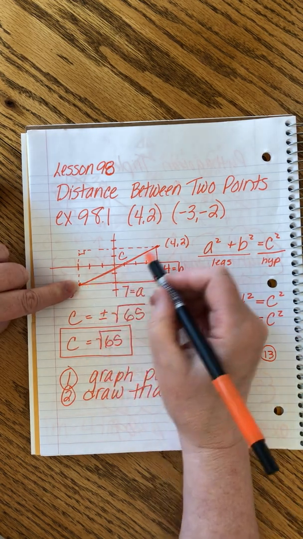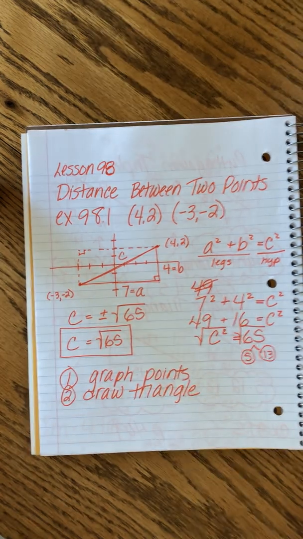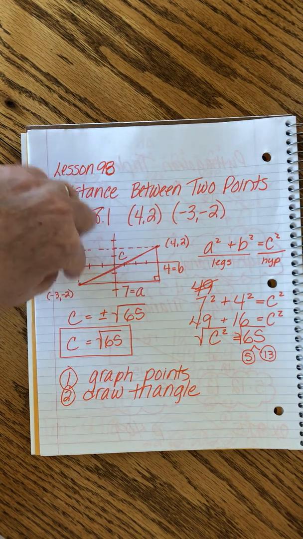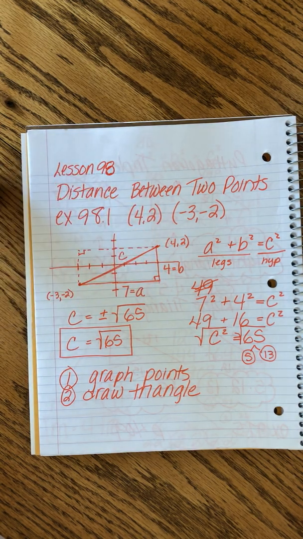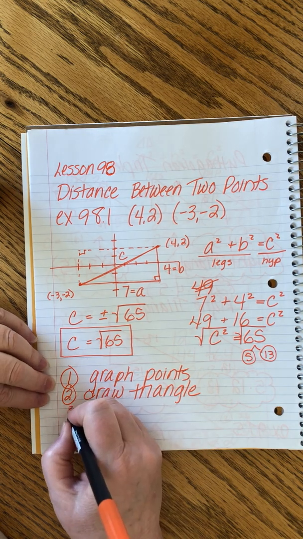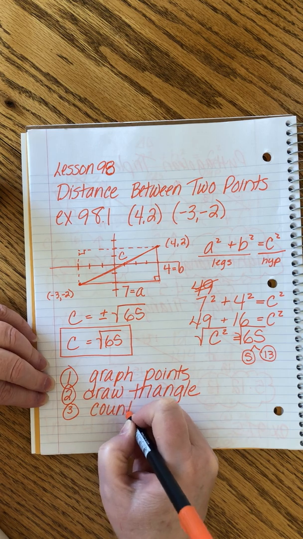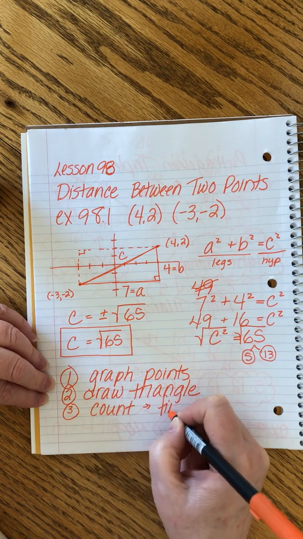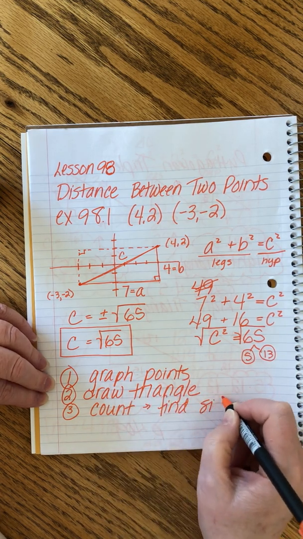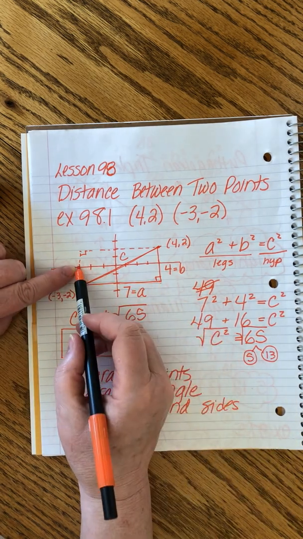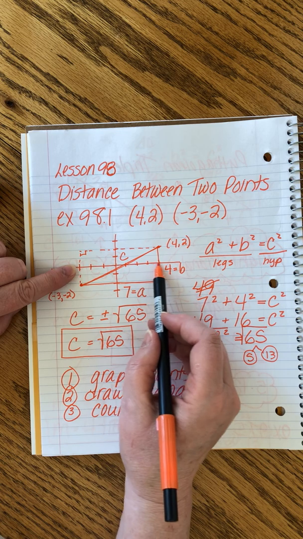Remember that the distance between the 2 points is going to be the hypotenuse, right? And then you draw the other 2 sides, the legs, whichever way makes more sense to you. Third thing that we did was we counted to find the sides. Right? There was no magic calculation. I just looked across here and then I went to the axis because that's where I had my hash marks.